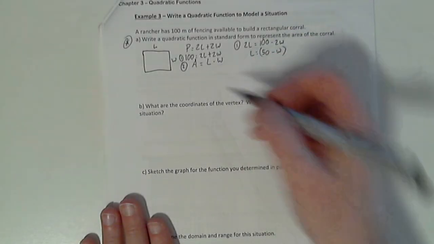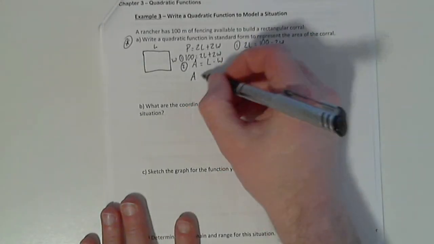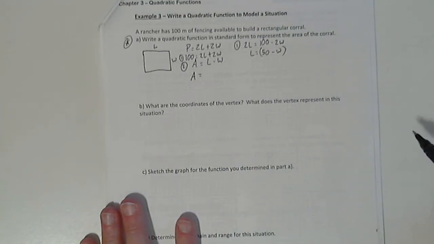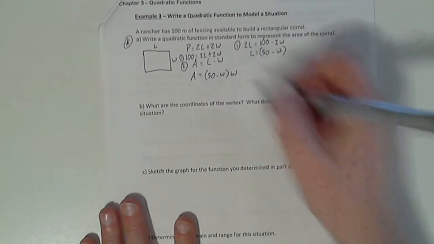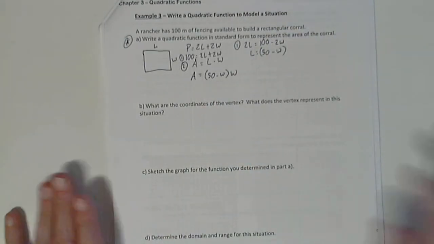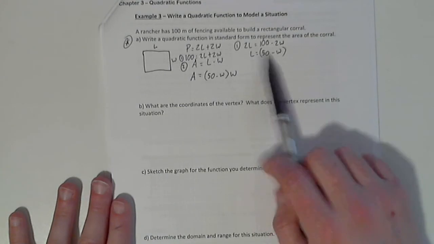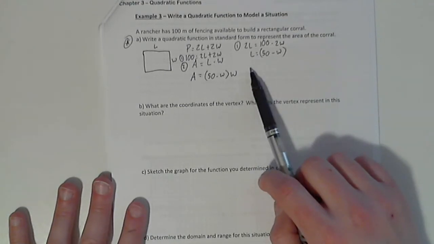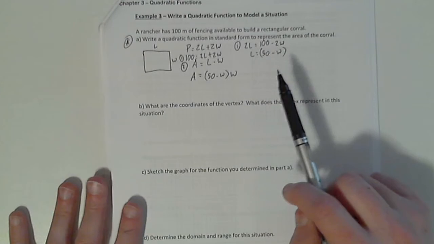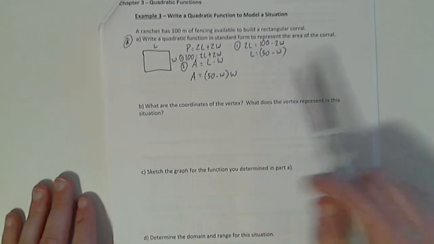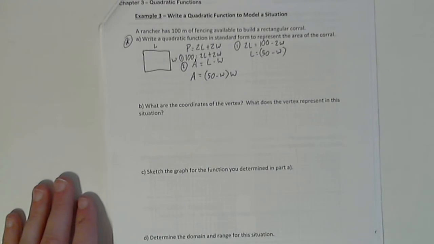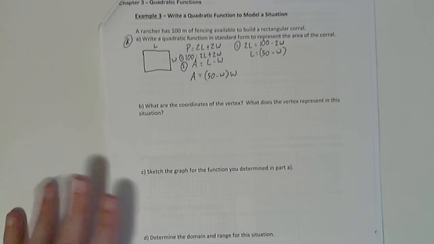Now we want to sub that into here. So our new formula is, instead of L, we say it's 50 minus W times W. You do need to get very familiar with these. These maximization problems are very common. Other than gravity problems, which will be a different type entirely for word problems, maximizations do come up probably the second most frequently. So you should become familiar with this.